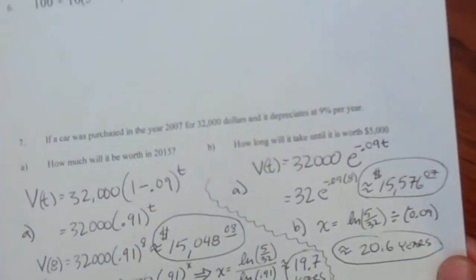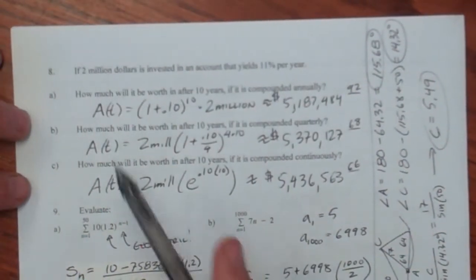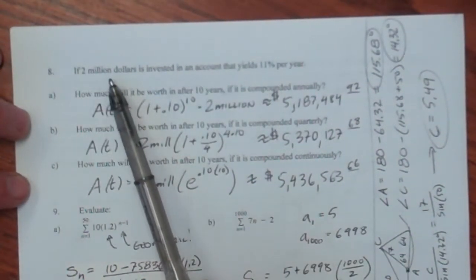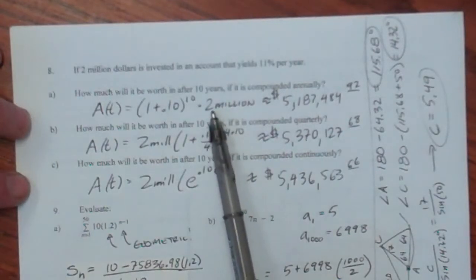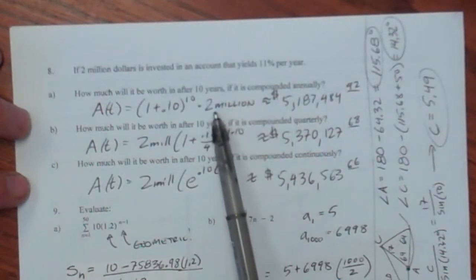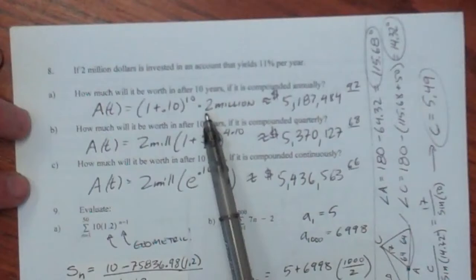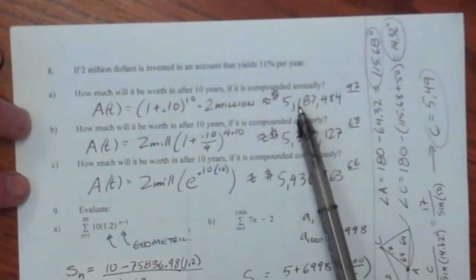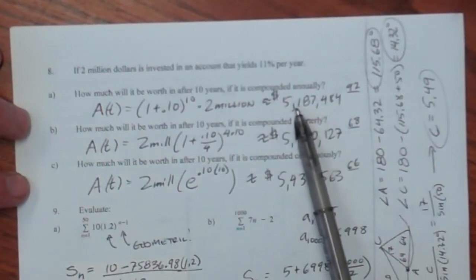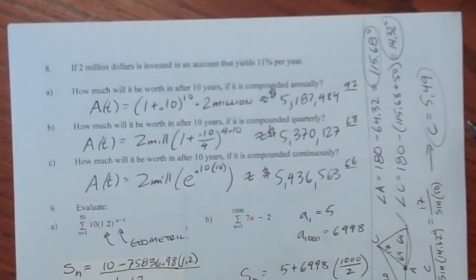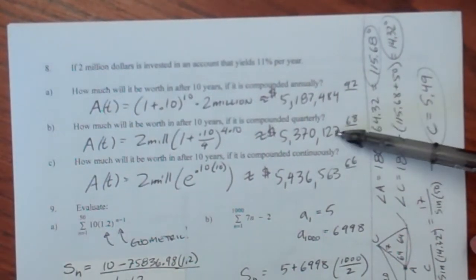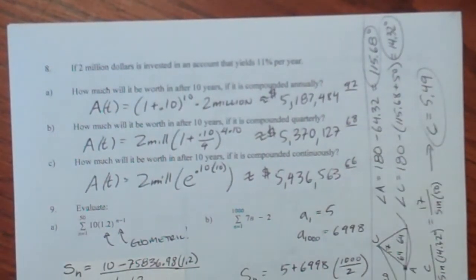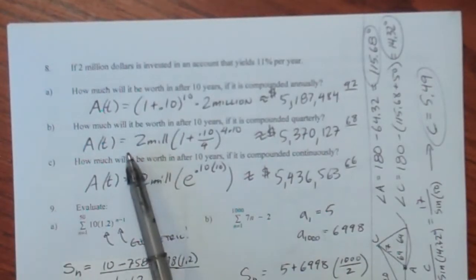All right. To number 8. All right. We are talking about $2 million invested. You can use 2 with all the zeros, or you can just understand that your answer is going to be in millions. You'll get 5.187 million or 5,870,000. So I think these are fairly clear. I'm not going to go into those in great detail. Just be super careful when you type into your calculator. Practice doing this so you can get those same answers.